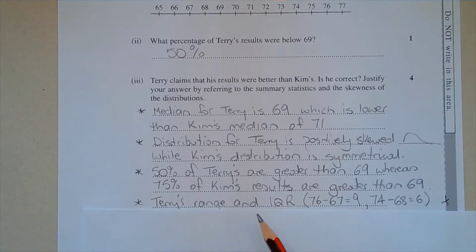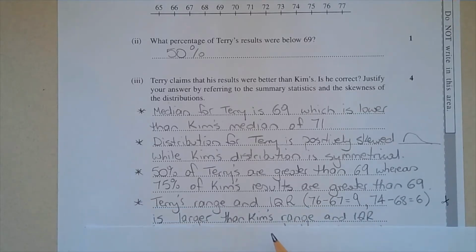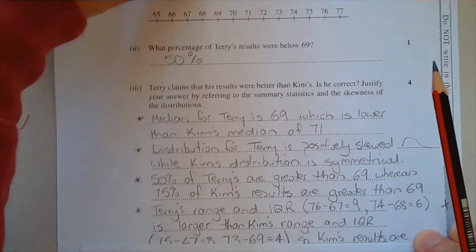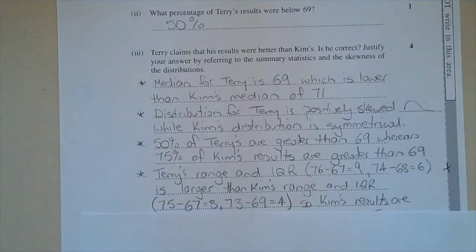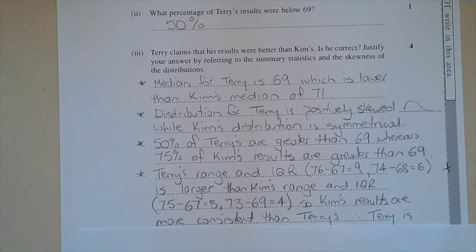Now Terry's range and interquartile range are 9 and 6 respectively, and that's larger than Kim's range and interquartile range, which are 8 and 4 respectively. The lower the range and the interquartile range, the more consistent the results. So Kim's results are more consistent than Terry's. Therefore, we can conclude that Terry is not correct.